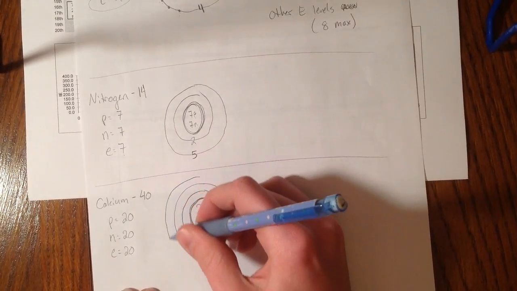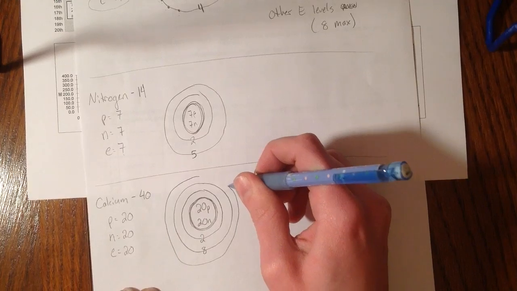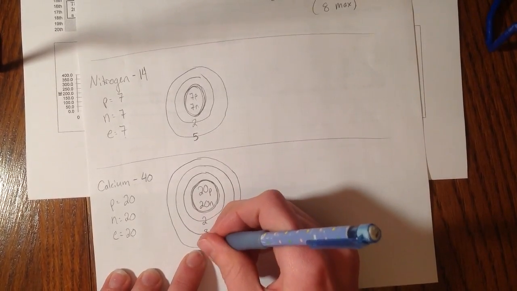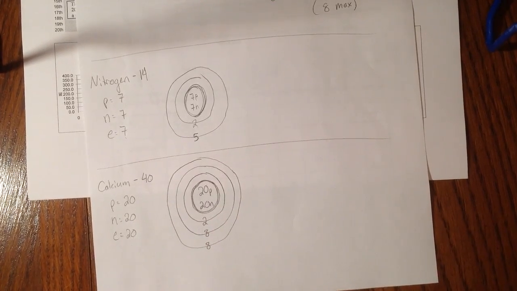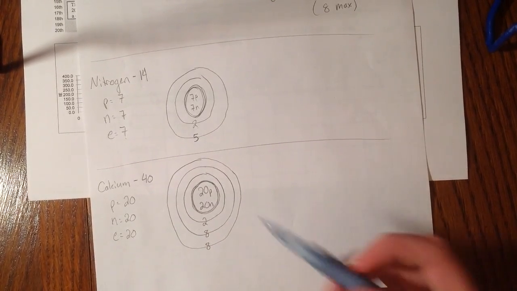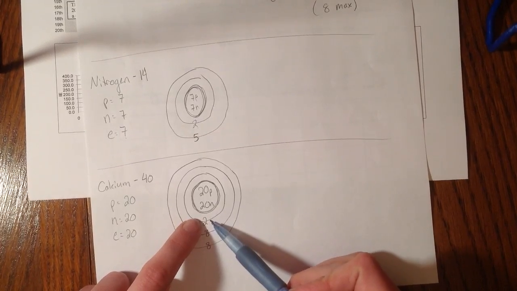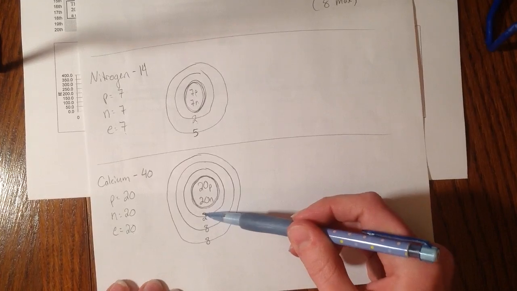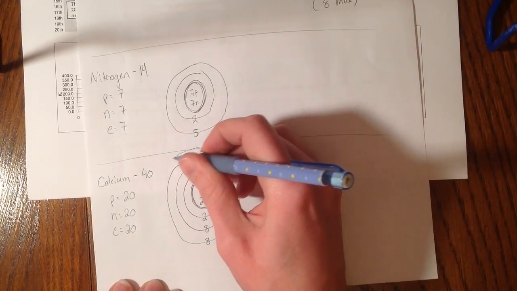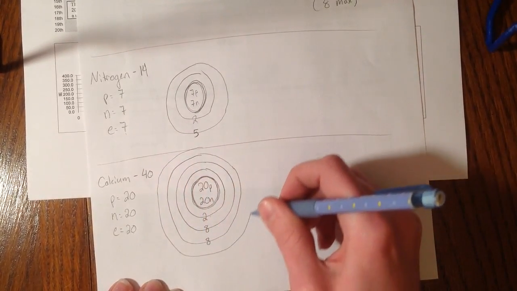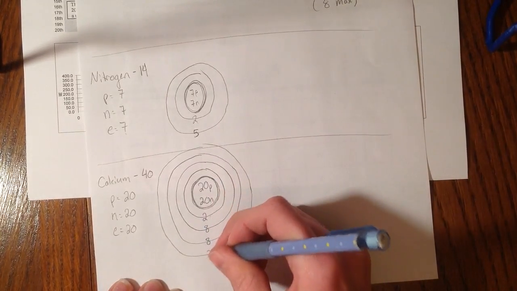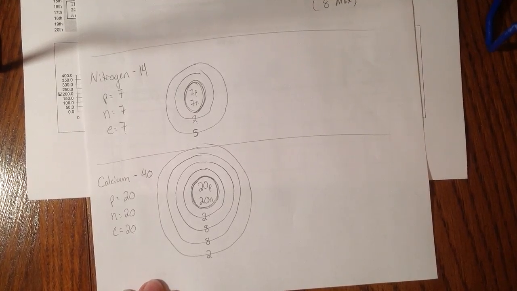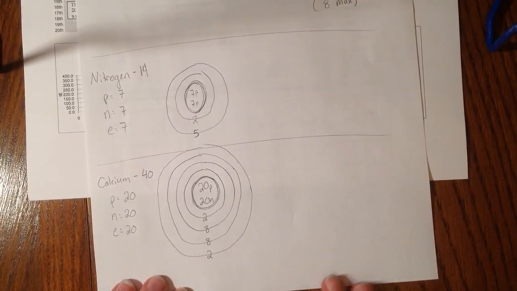So I'm going to put another orbit, another energy level. This has a maximum of 8. All of your energy levels have a maximum of 8 except the one closest to the nucleus. Okay, so there's 8, 16, 17, 18. I still have 2 more electrons to place, so I'm going to put those in another ring, and I'm going to place my final 2 electrons. That would be my Bohr model for calcium.